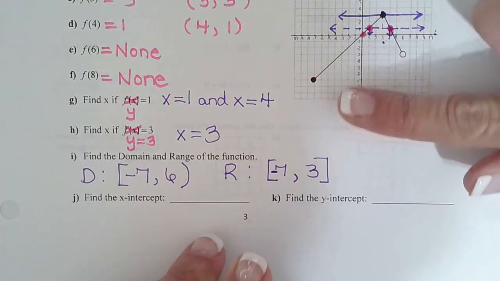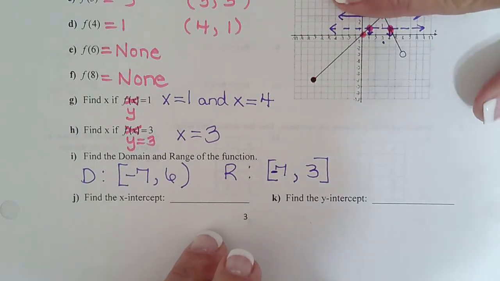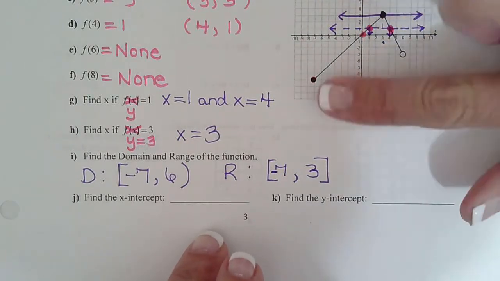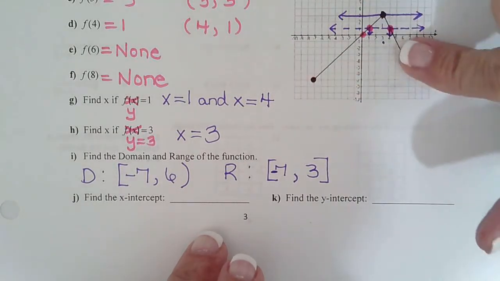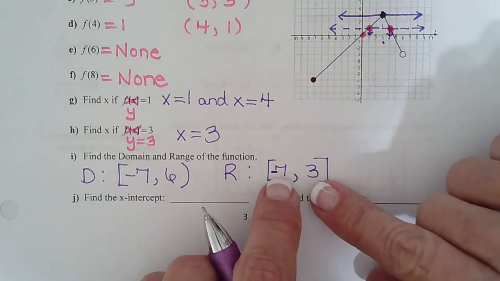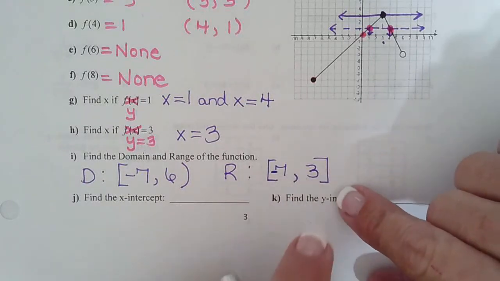So lowest y, -7, highest y, +3. So bottom to top. And we don't look at any points in between because this means the interval, every single number from -7 up to 3.